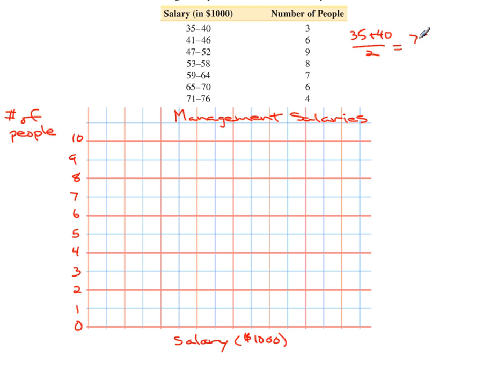35 plus 40 is 75, over 2 is 37 and a half. This number, 37 and a half, is the middle number between 35 and 40. It represents the class mark. I'll label that on my horizontal axis, 37.5.